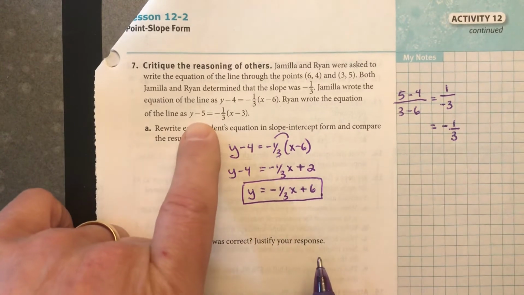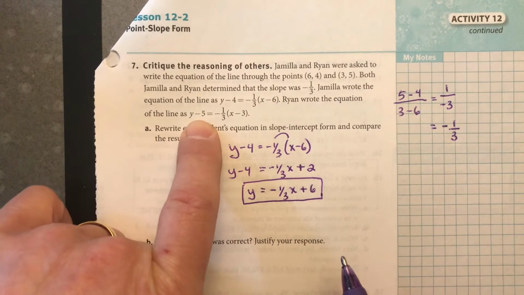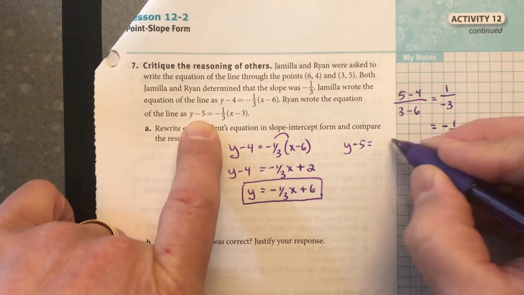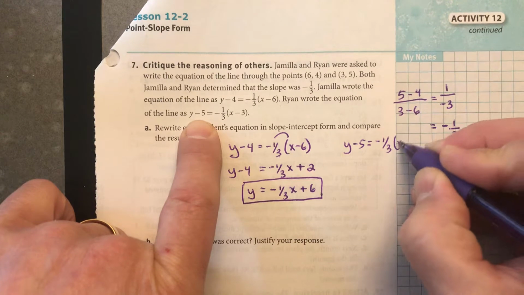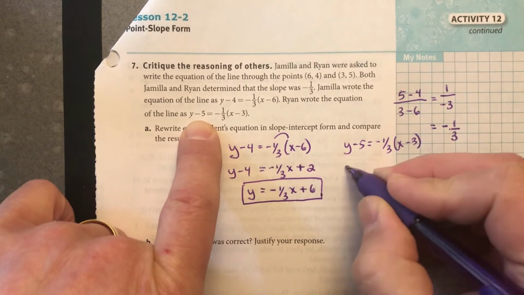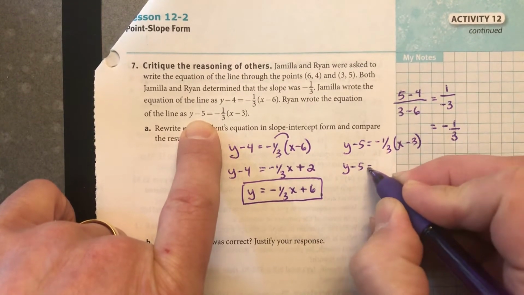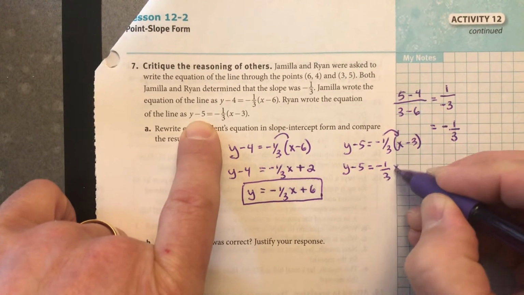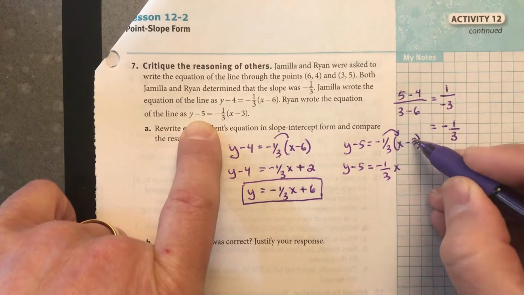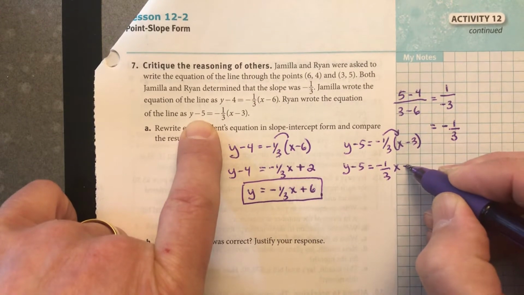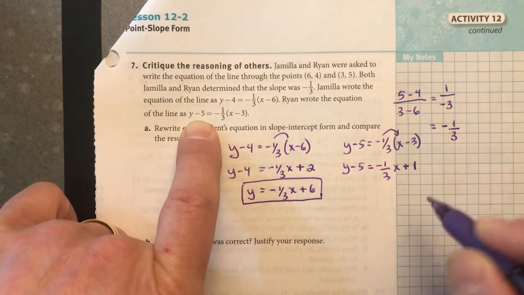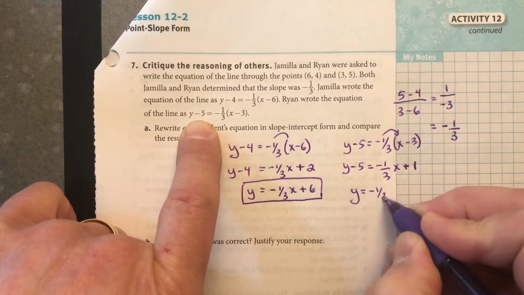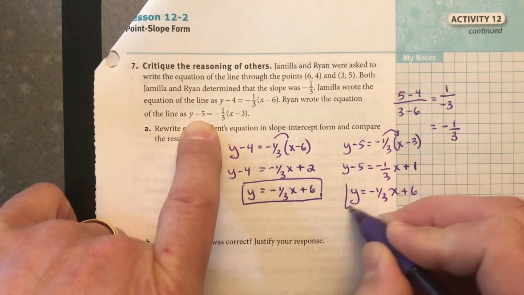Now, if we take the second student's, we have y minus 5 is equal to negative 1/3 times (x minus 3). Here we get negative 1/3 x. And when we multiply the negative 1/3 times the negative 3, that gives us a plus 1. And when we add the 5 to both sides, we get y equals negative 1/3 x plus 6.